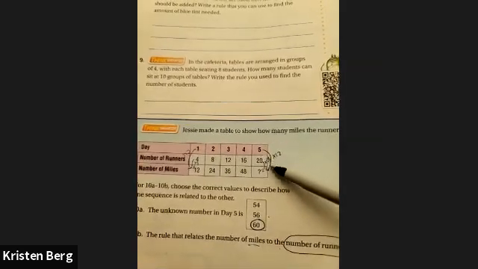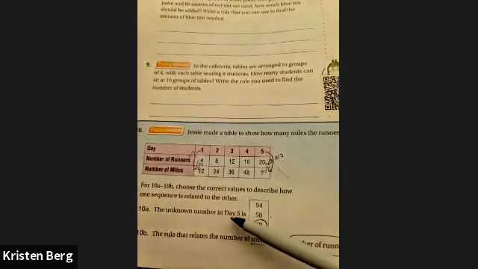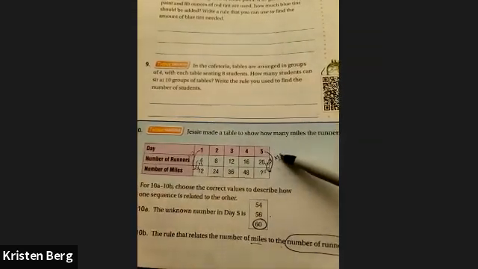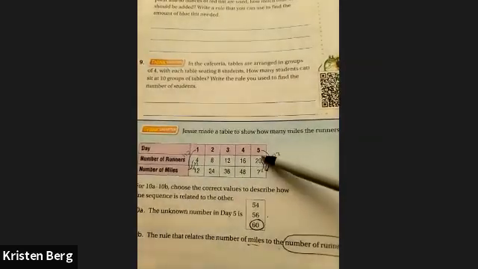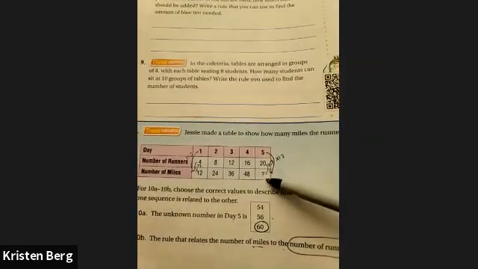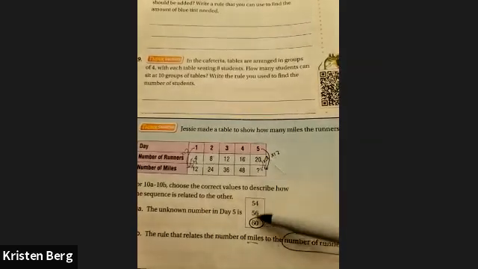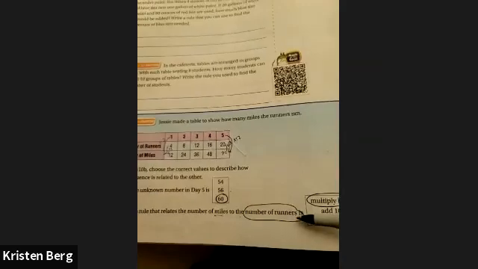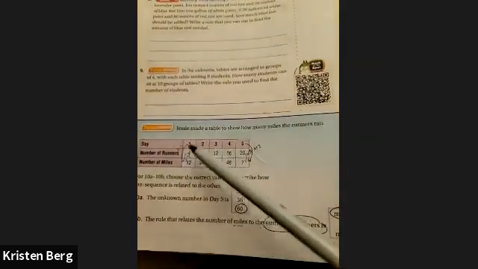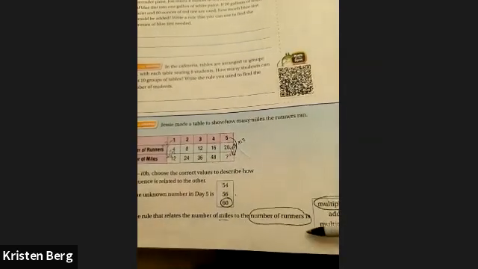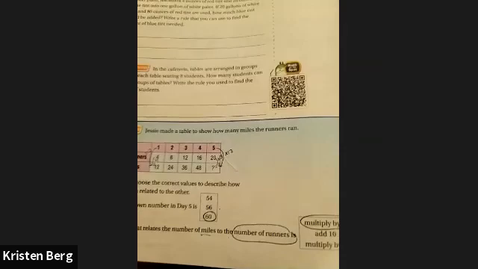And if you did that, also it says what is the unknown number. You could have done 5 times 12 because that was the rule going from days to miles. Or if you were doing runners to miles, you could have timesed it by 3. And then 3 times 20 would give you your 60. And then it's asking what is the rule that relates miles to the runners. That is multiplying by 3.